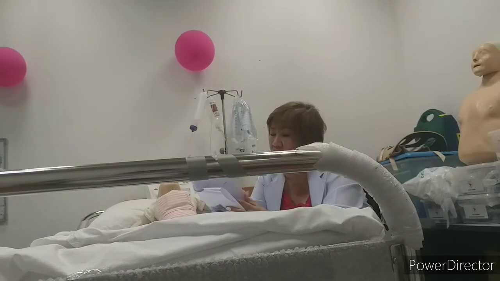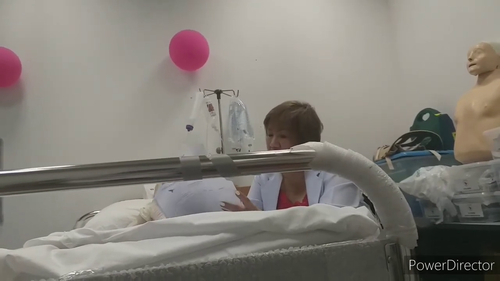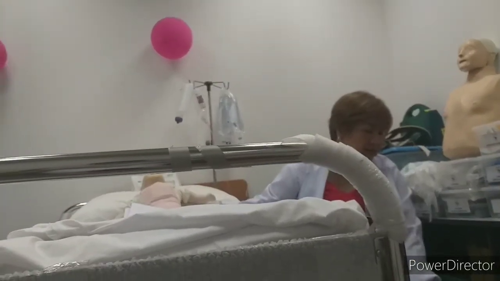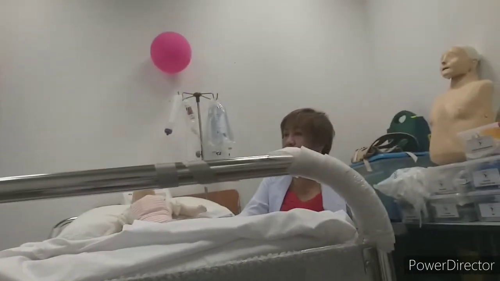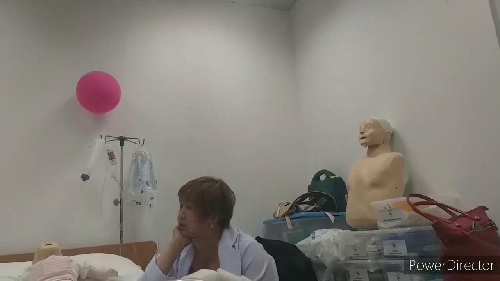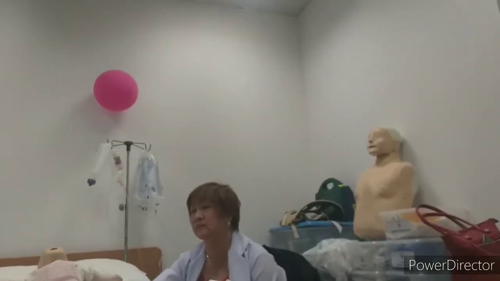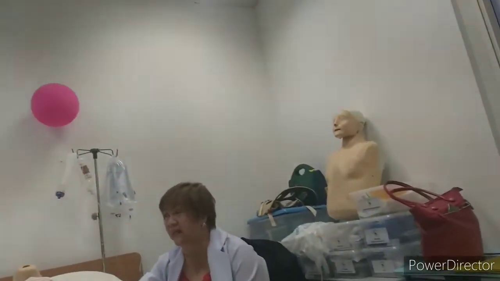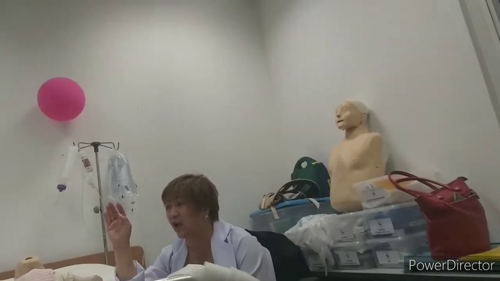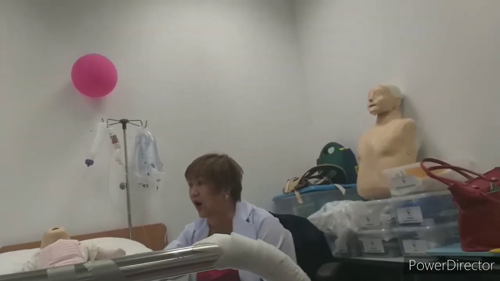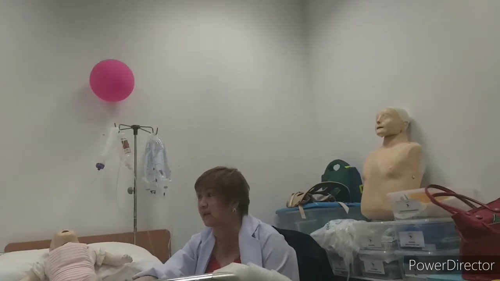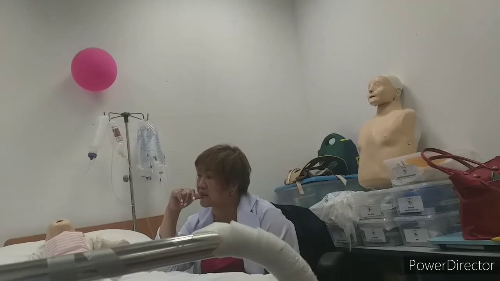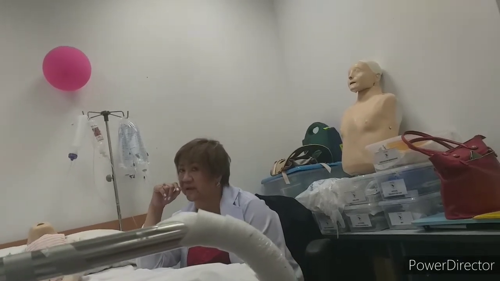Okay, let's go to the types of transferring techniques. What are the techniques you will be using when you transfer a patient? We have the stand pivot transfer, 2 is the bent pivot, 3 is sliding board transfer, and the last one is one man dependent transfer.